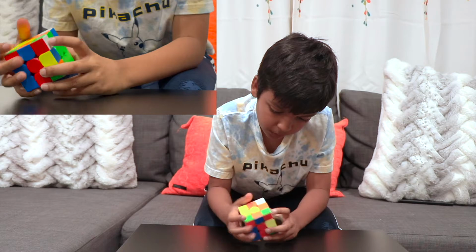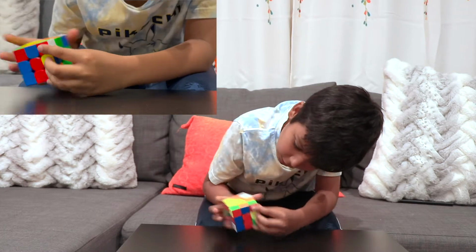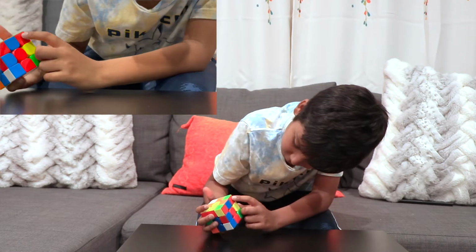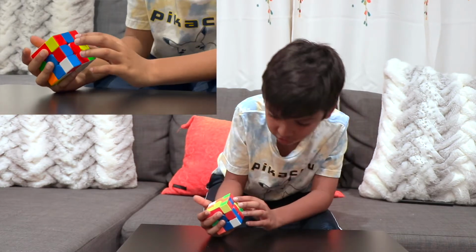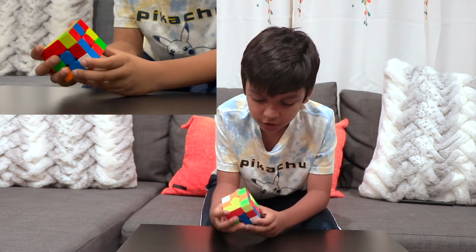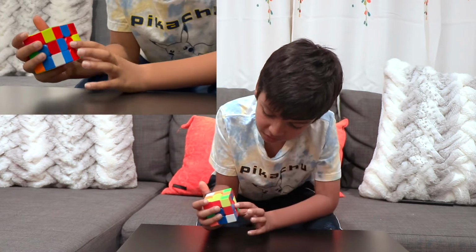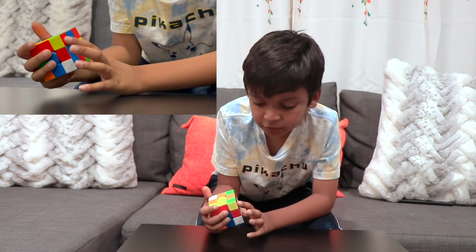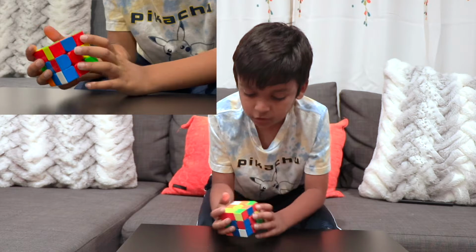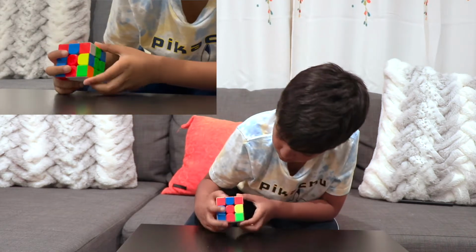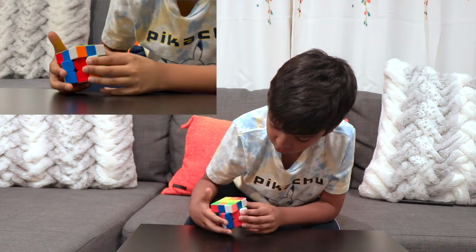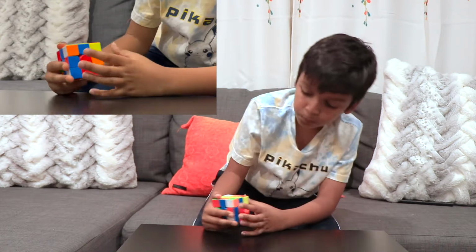So firstly, take a white piece in the top layer. I'll take this one. Look at the color on the other side. For this one it's red. Match it up with its correct color corresponding center. And if it's on the left side, do the left trigger, and if it's on the right side, do the right trigger. So for me, it's on the right side, so I'll do R, U, R prime.